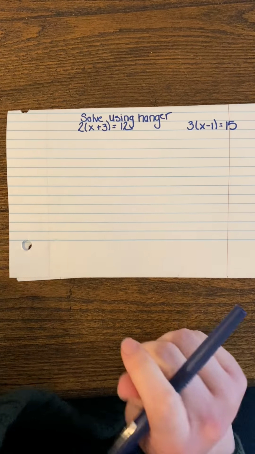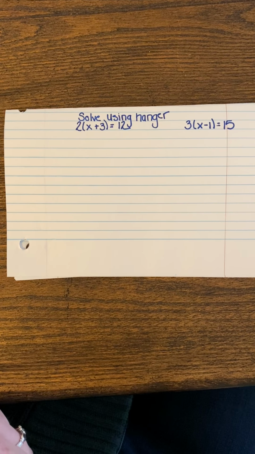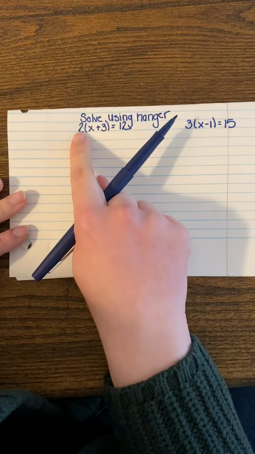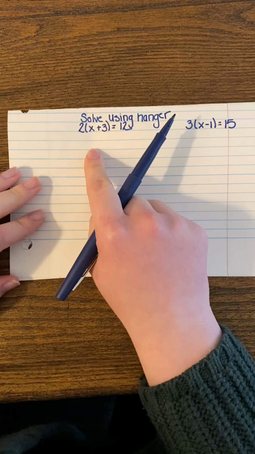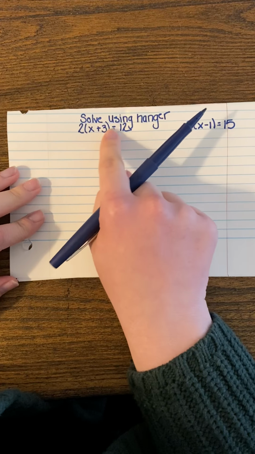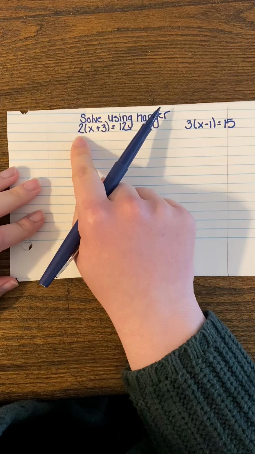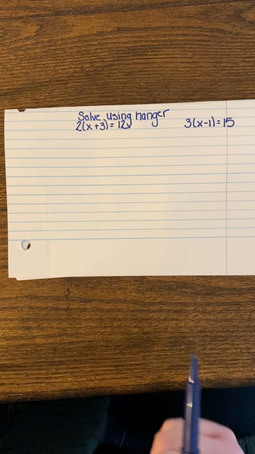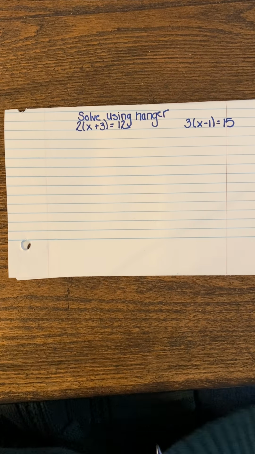So now I'm going to show you how to solve using a hanger diagram when there's distribution. Again, when we have parentheses like this, it's telling us how many groups there are of the stuff that's inside the parentheses. So this is telling me there's 2 groups with x plus 3 in each group, okay?